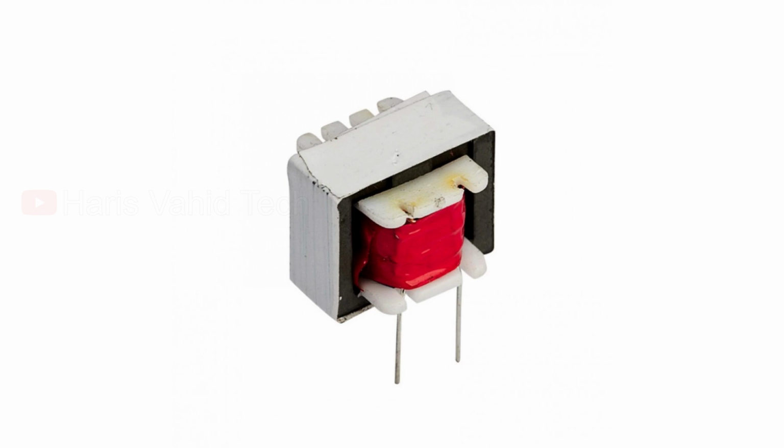The audio transformer also provides impedance matching. When the output of one circuit or device is directly connected to the input of another device, it is very important that the device output impedance and the device input impedance are matched. An impedance matching transformer provides this feature and converts a higher impedance output to a lower impedance to drive a low impedance speaker or feed another low impedance device.